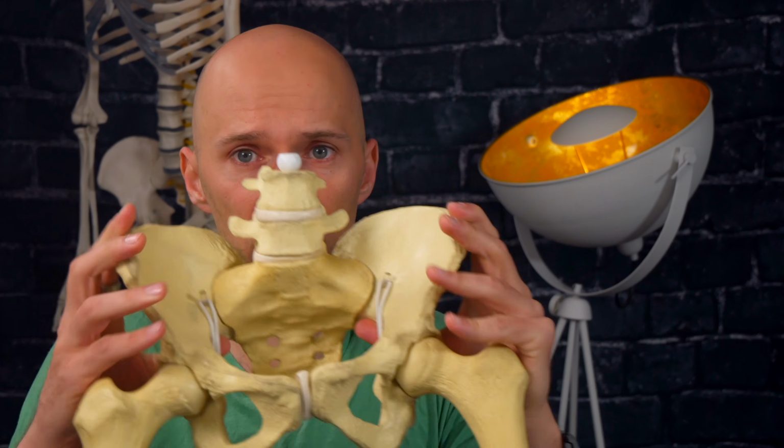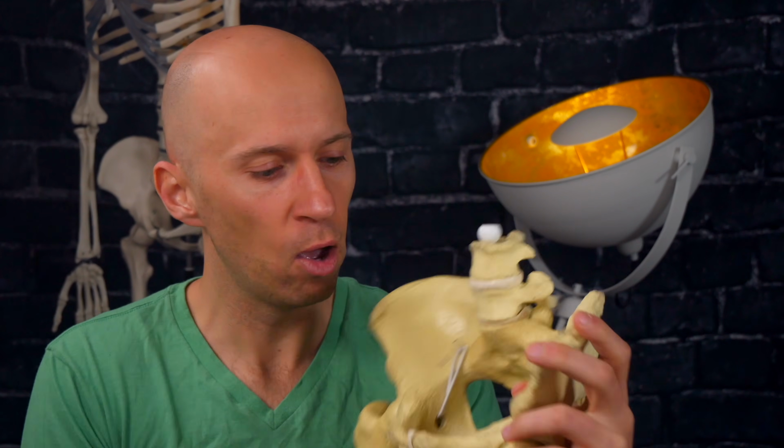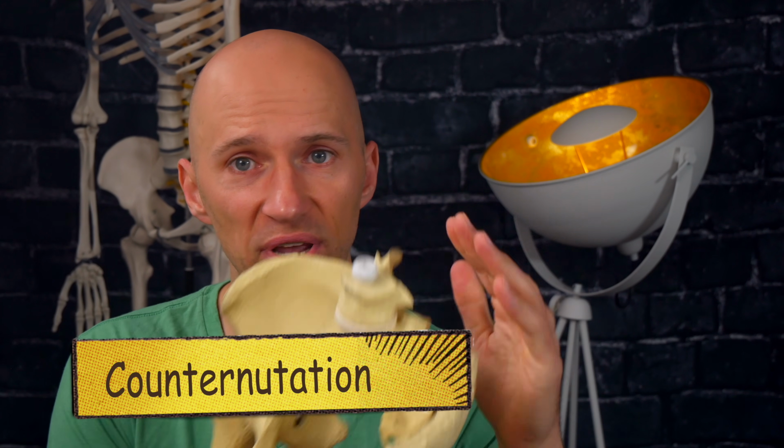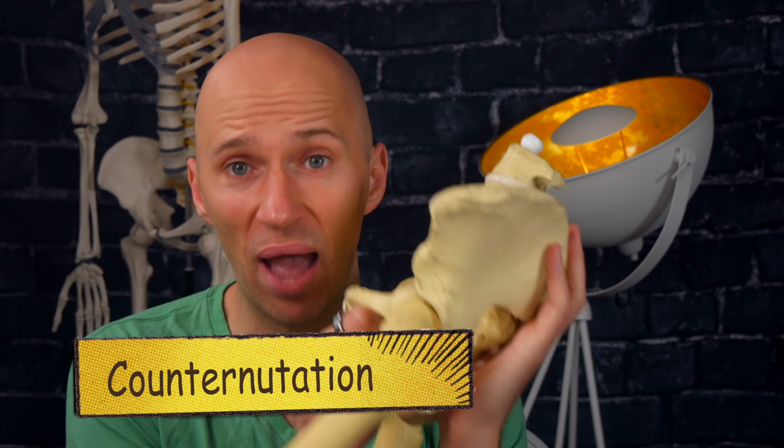That happens, this movement right here, with sacral counternutation, which is the sacrum tipping backwards. This position is associated with more things that are creating vertical, or up and down, pelvic displacement. Think squats, think split squats where you're staying more upright, think jumping, things of that nature.